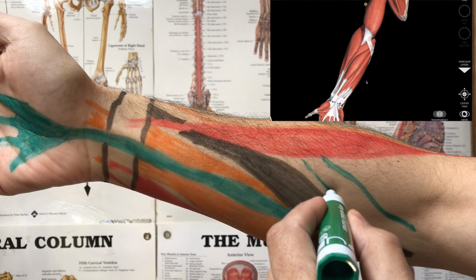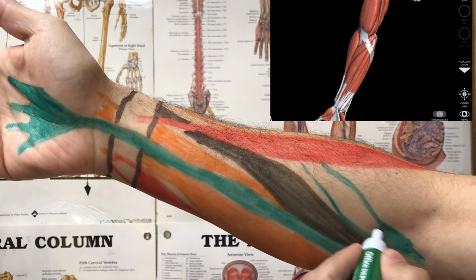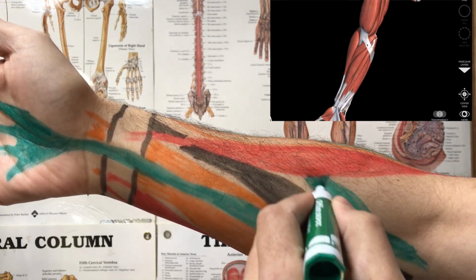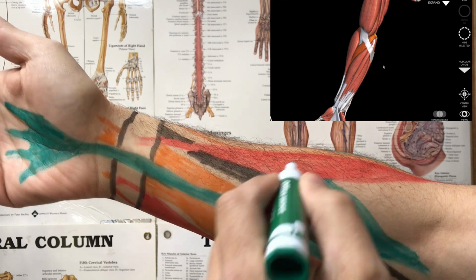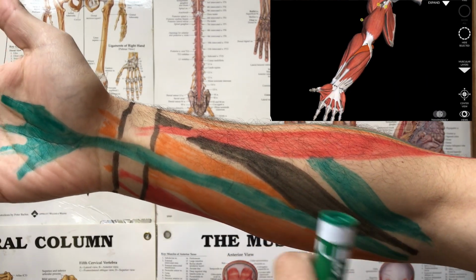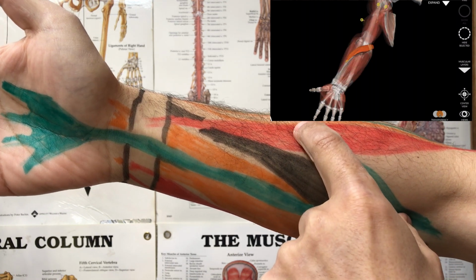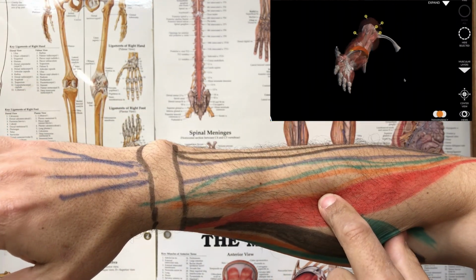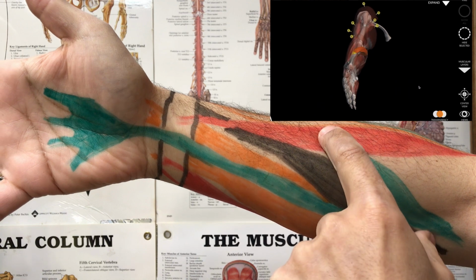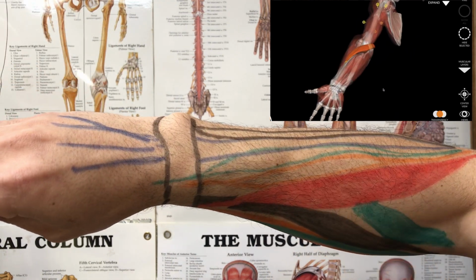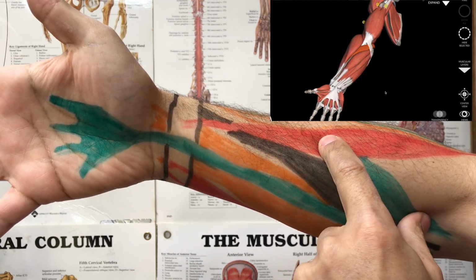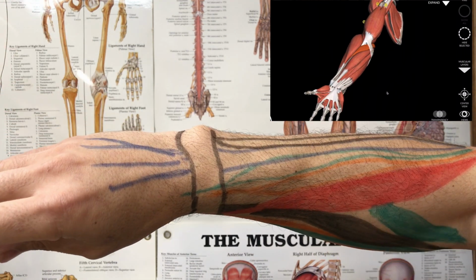Now, we have a couple that are kind of hidden. This is your pronator teres. Half of it is showing, half of it is not. So when this thing contracts, it pronates the hand. When it contracts, when it shortens, it pronates the hand. One more time, when it shortens, pronates the hand.